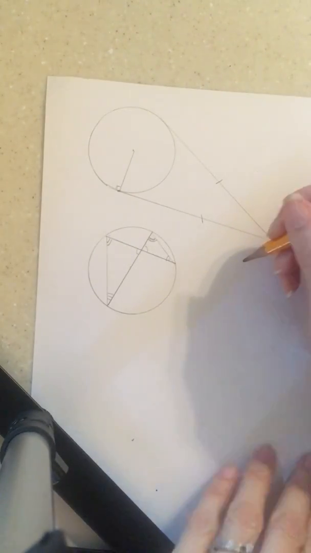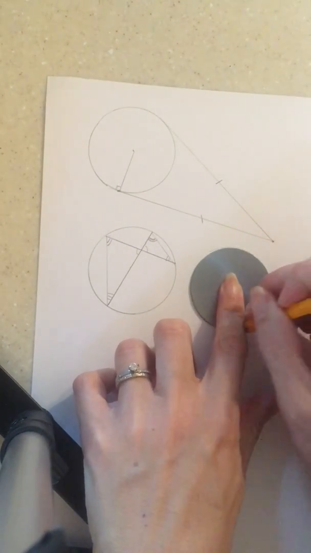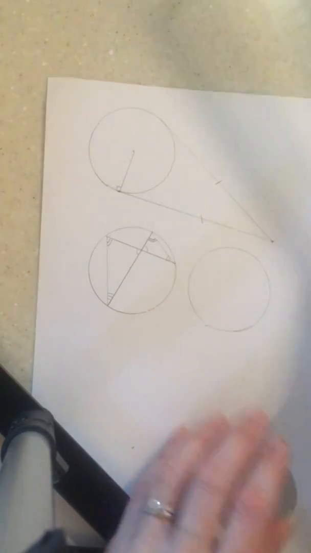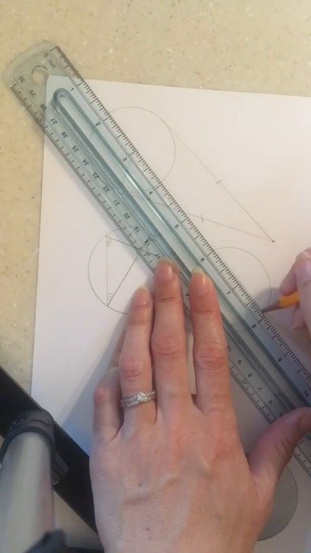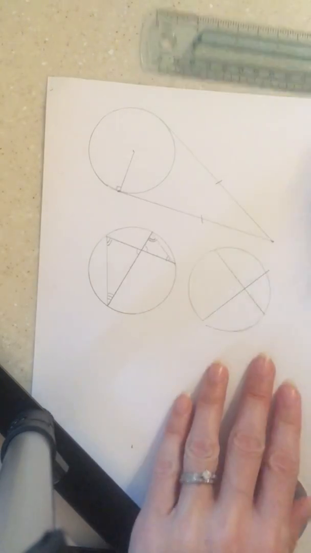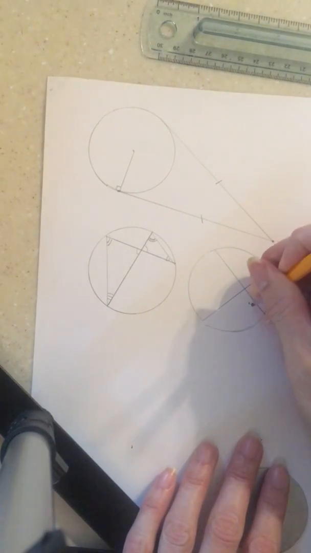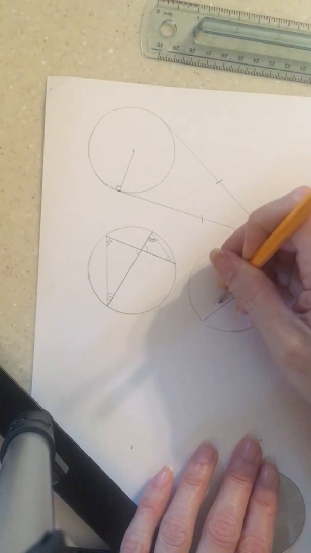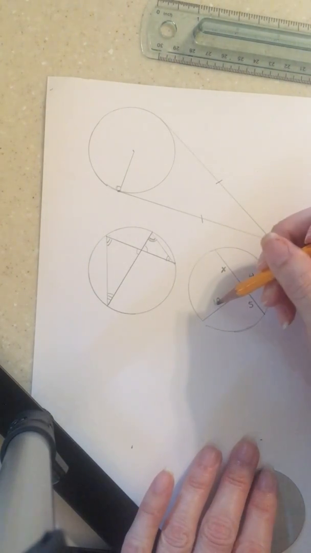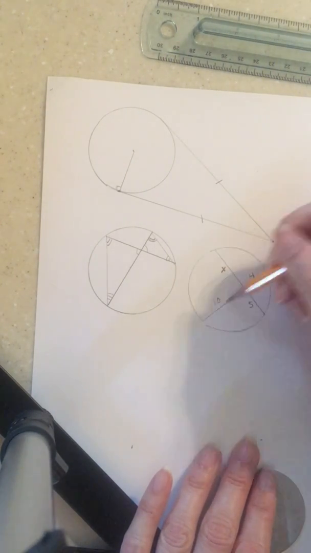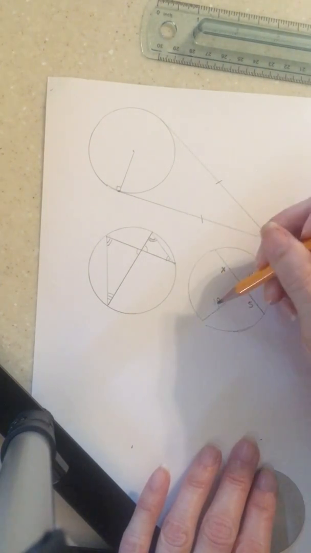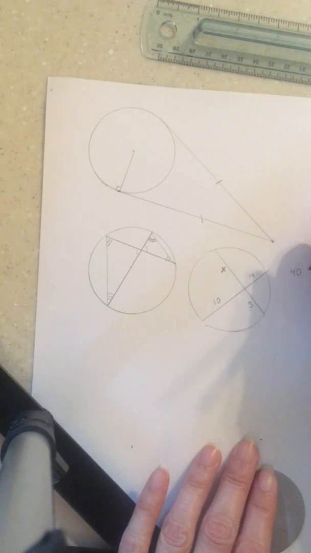You did these in your summary and review and in your homework. So if I have two of these chords that are intersecting, let's say this one is 4 and this one is 5 and this one is 10, and I want to figure out what this one is. Look at this chord here: the product of its parts, 10 times 4, is 40.